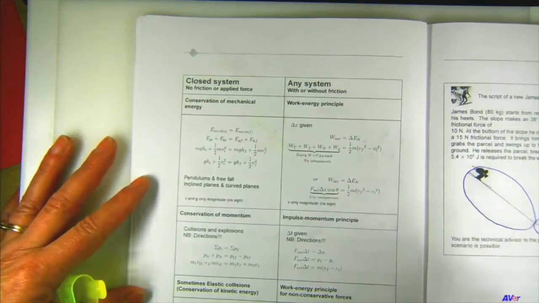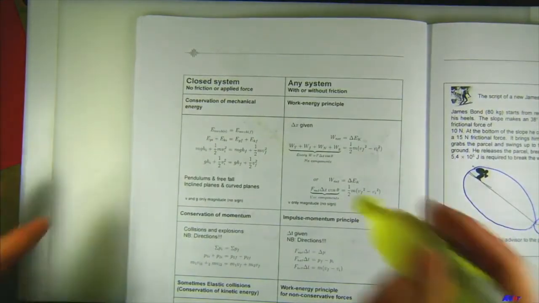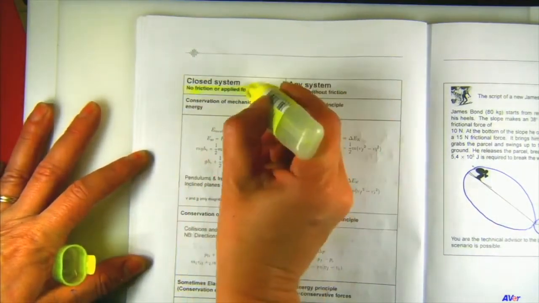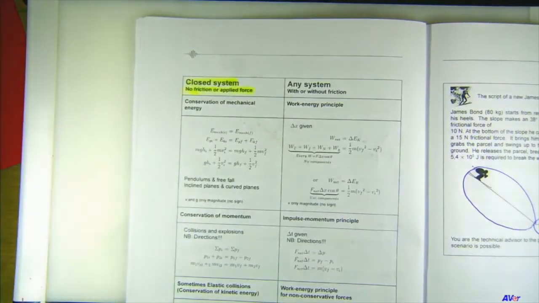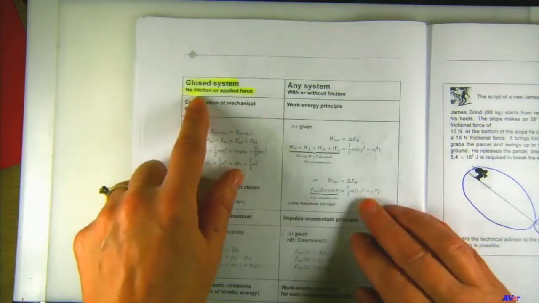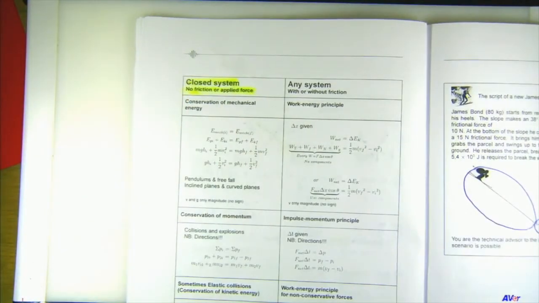What is a closed system? One with no external forces. No friction, no applied force, no external forces: closed system. So the first thing you have to look for in every single part of the question is, is there friction or is there not friction? If there's no friction and no applied force, then you are in a closed system. And in a closed system, things are contained.